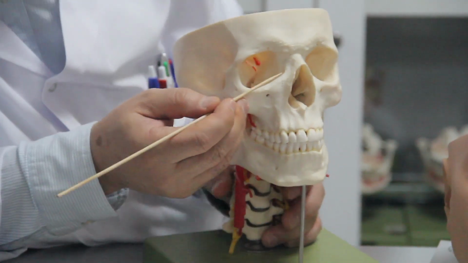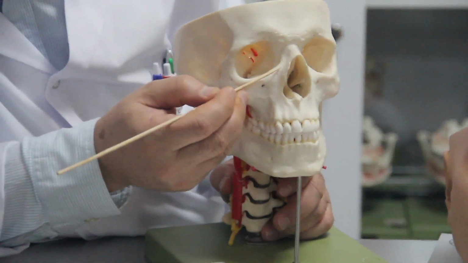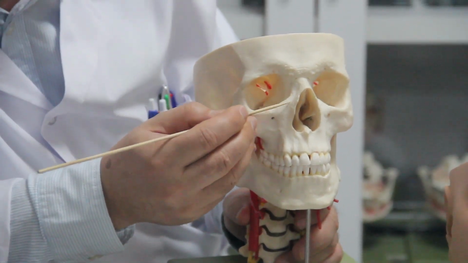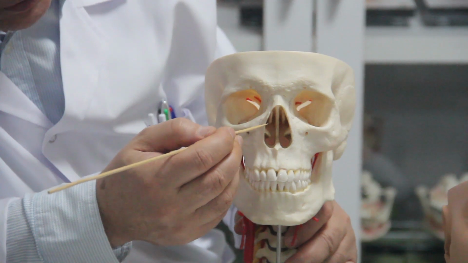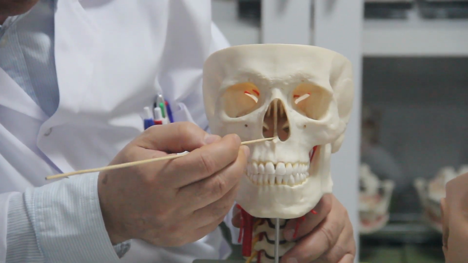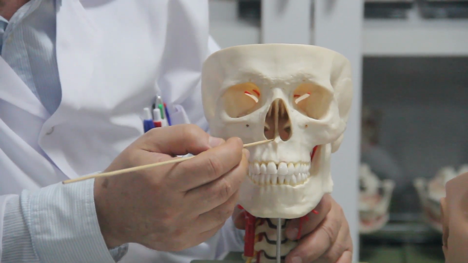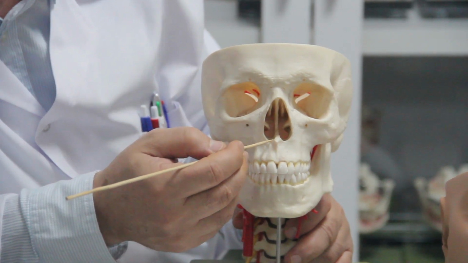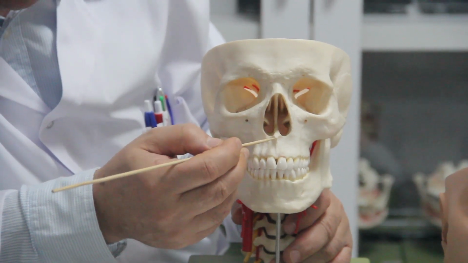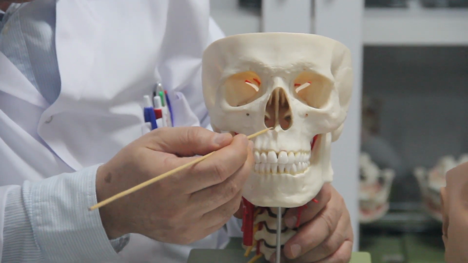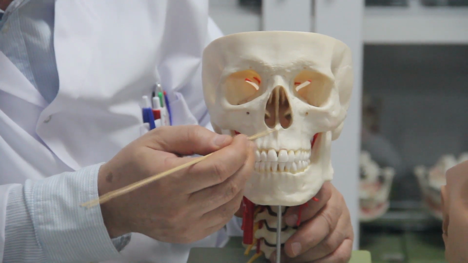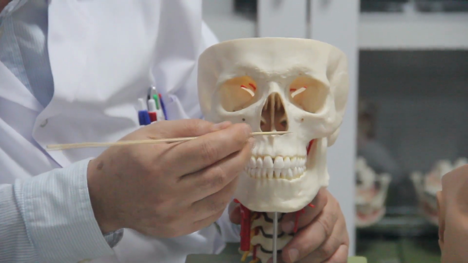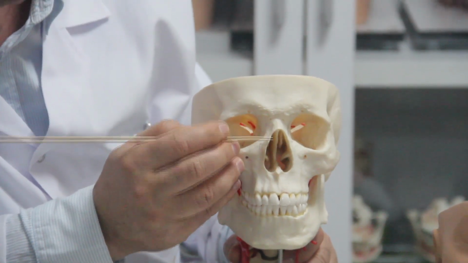Then here is the frontal process of the maxilla. In the maxilla we see a depression, and this is called the nasal notch of the maxilla, or incisura nasalis. And most anteriorly, both right and left, the edges of the maxilla come together and form the anterior nasal spine. So these are the parts that make up the boundaries between the cartilaginous and the bony component.